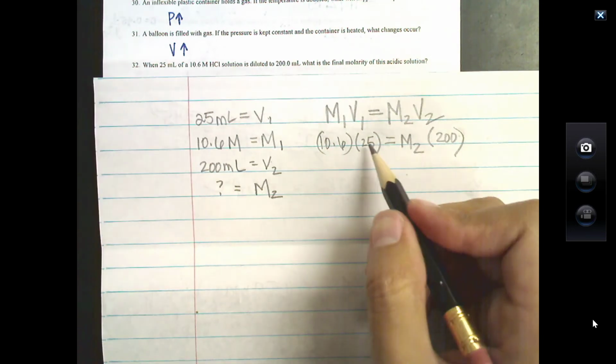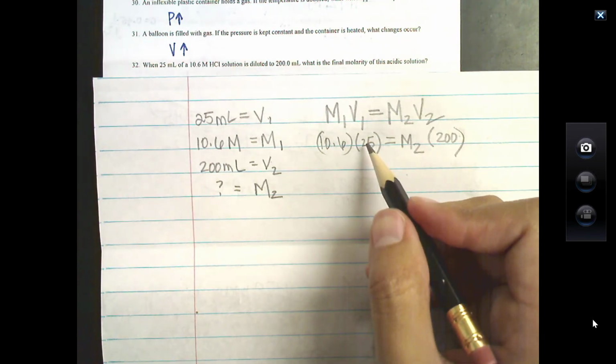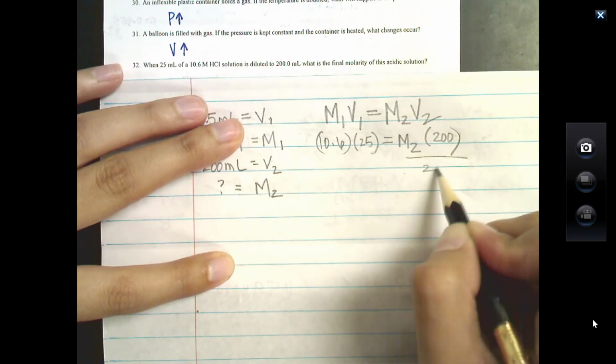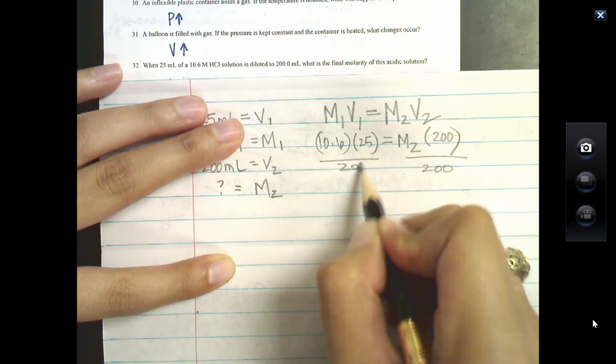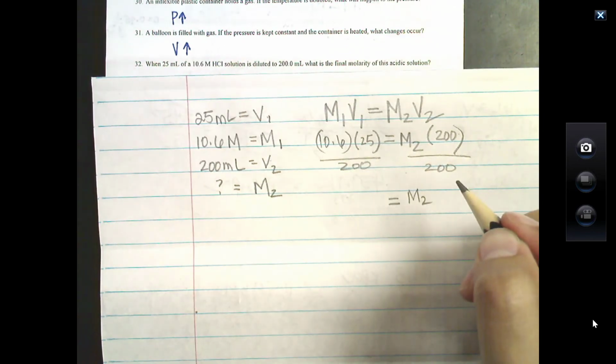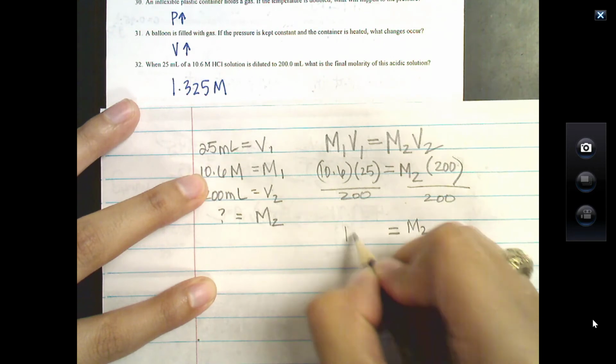So I can multiply the two numbers on the left and then divide by the 200 on the right, and the molarity is 1.325.